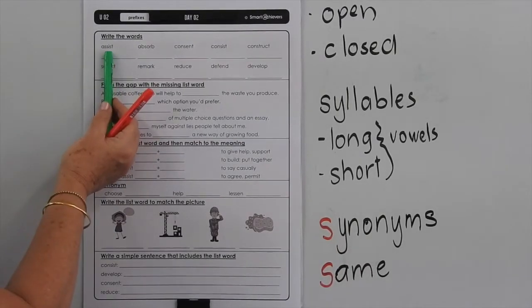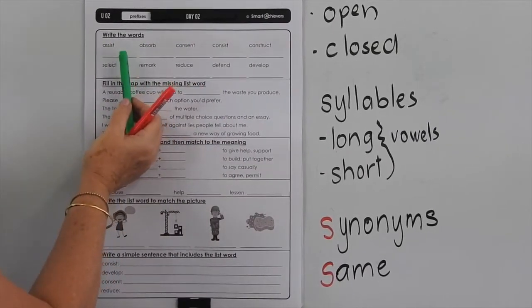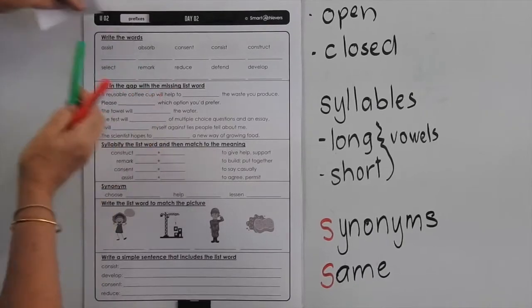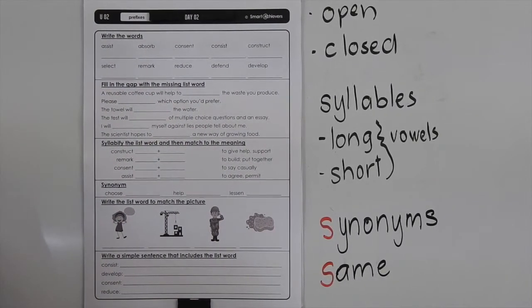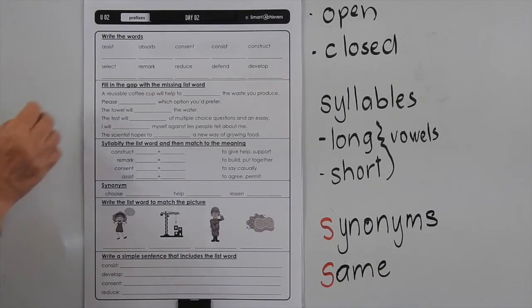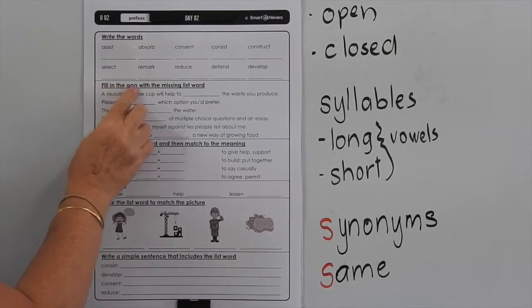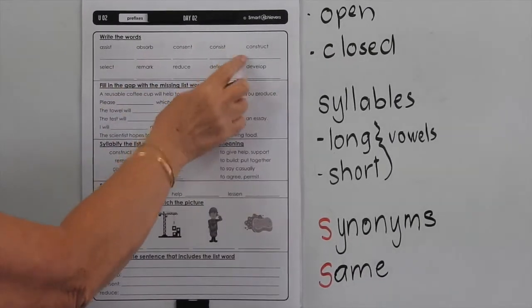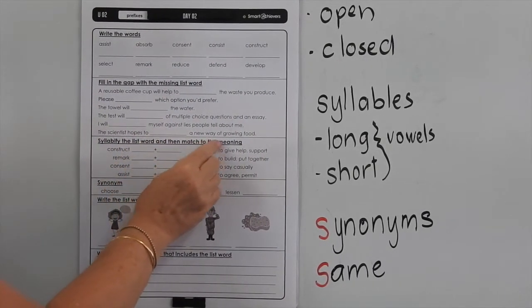First of all, we want you to go through and read the words, break them into their syllables, spell them, cover them, and write them. So go through and highlight any of those things that we talked about with the long and short vowel sounds and open and closed syllables. So break them into their syllables if you can. Now in this section here you have to fill in the gap with the missing list word from above. Down here it says syllabify the list word and then match it to the meaning.